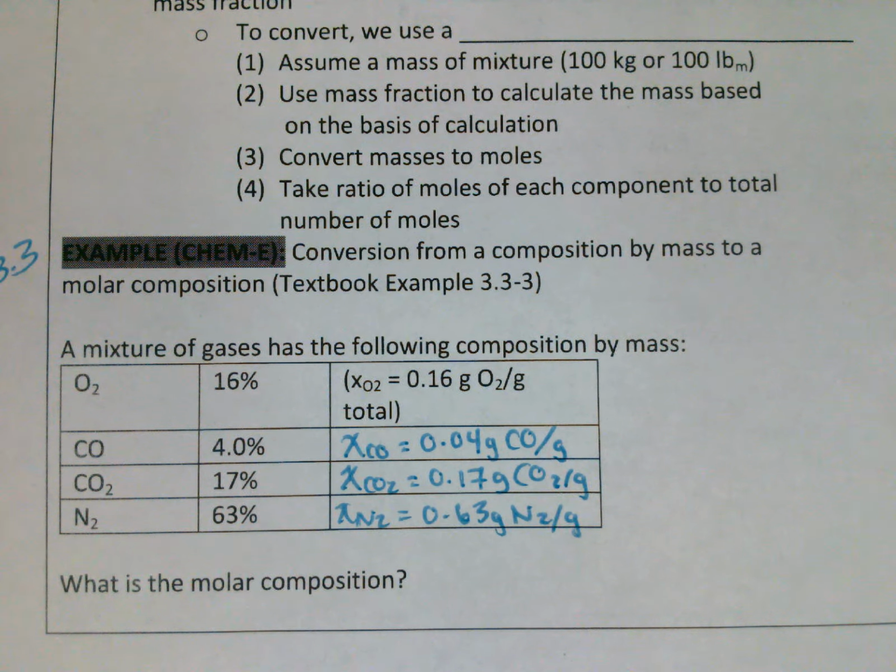Let's talk about conversion from a composition by mass to a molar composition. So from your textbook, this is example 3.3-3, and we're calling it example 3.3 within your notes. You have an example above this related to conversions of mass and mole fractions, which is going to be example 3.2, and we're going to do that in class.